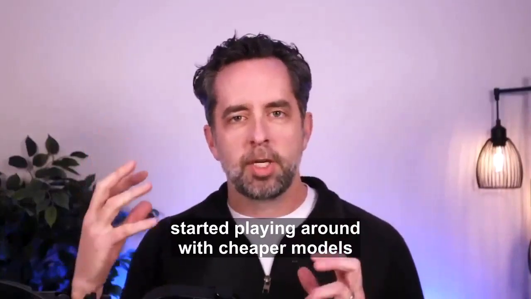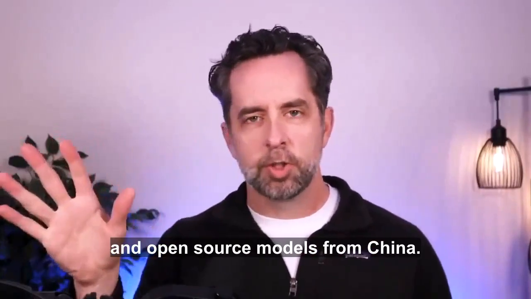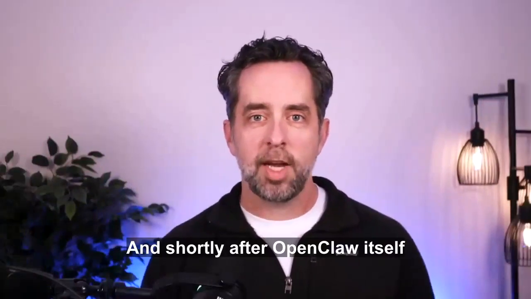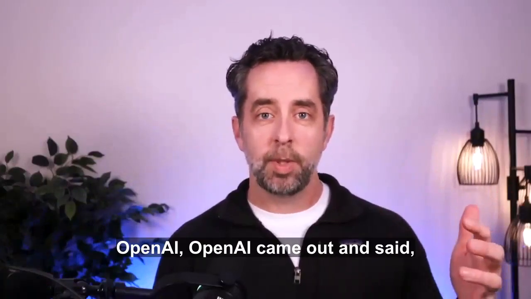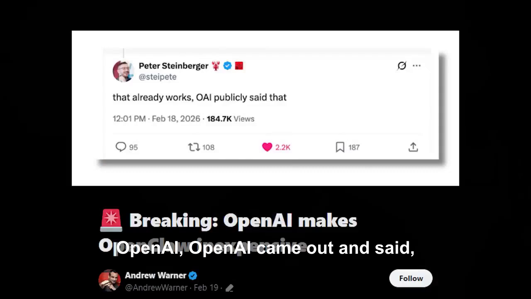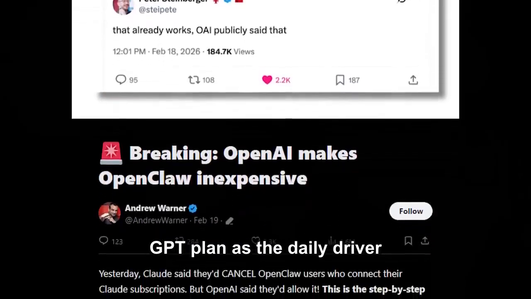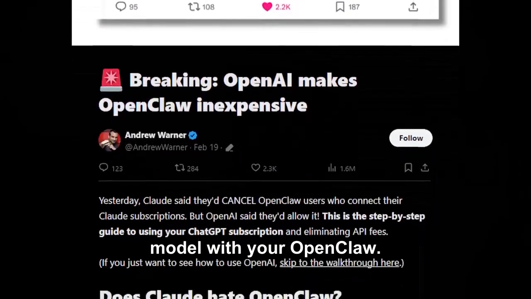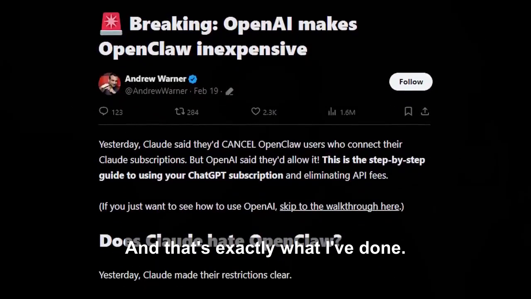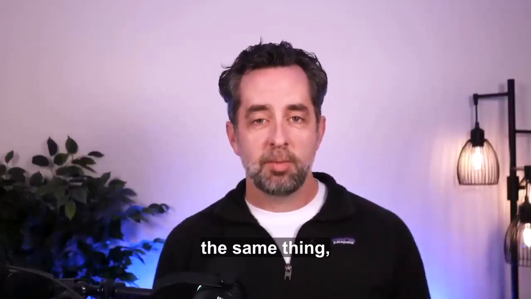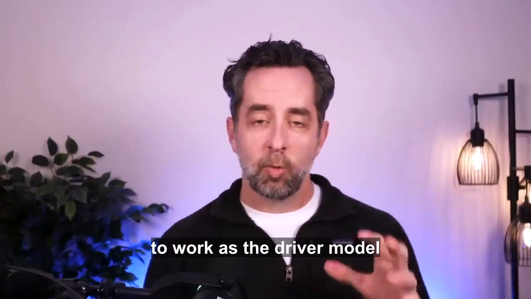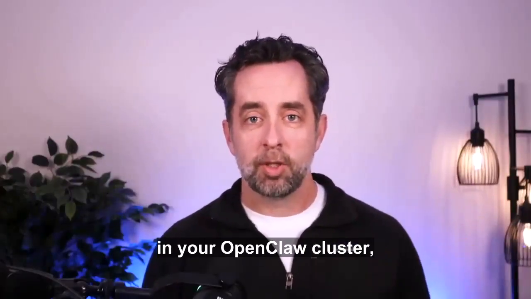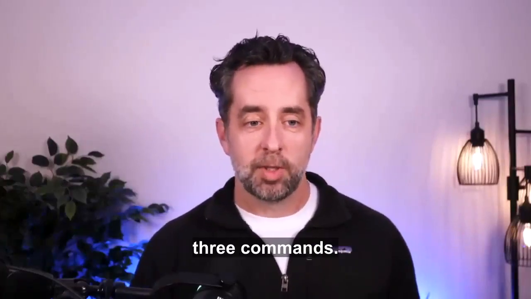So a lot of people started playing around with cheaper models and open source models from China, and those are all fine and great, but there's a better way. Shortly after OpenClaw itself and Peter Steinberger were acquired by OpenAI, OpenAI came out and said, hey, you can use your ChatGPT plan as the daily driver model with your OpenClaw. And that's exactly what I've done. And for you to do the same thing and get the latest and greatest model from ChatGPT and OpenAI to work as the driver model in your OpenClaw cluster, you just need to run these 3 commands.